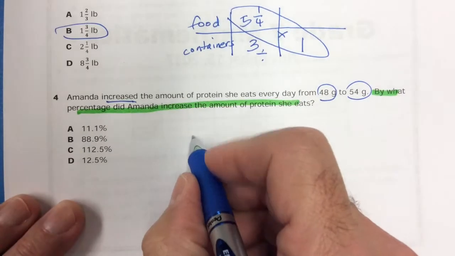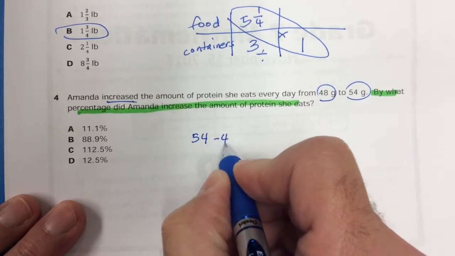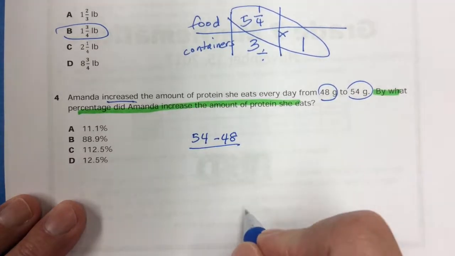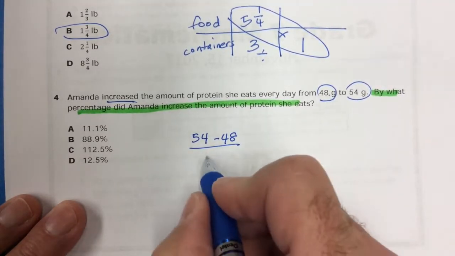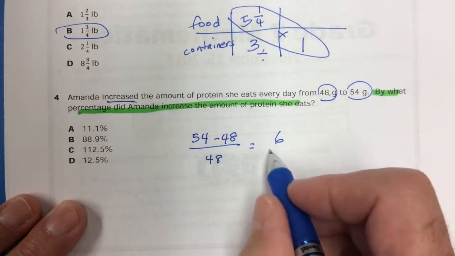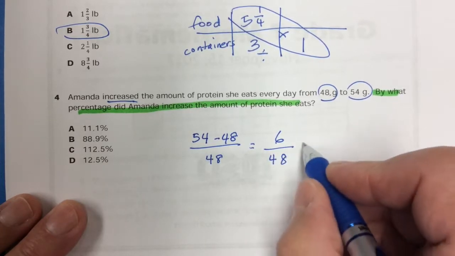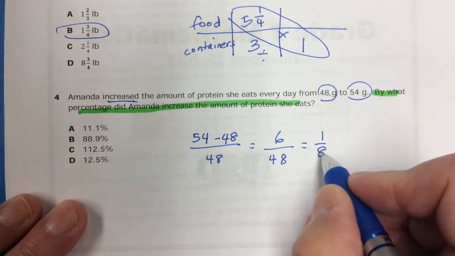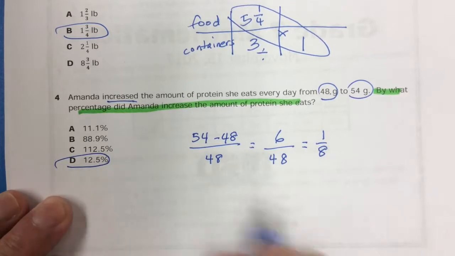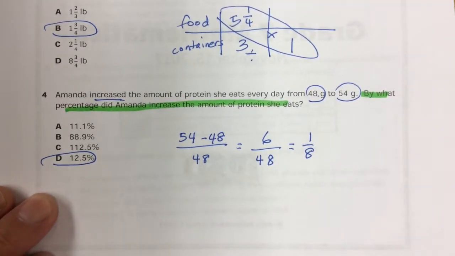To find the increase percentage, it would be amount of increase, which means you'd have to subtract, over original, which was 48. So it went up 6 grams, and the original was 48. That simplifies to 1/8, which is 12.5%. So to find the percent of increase, first you have to subtract.